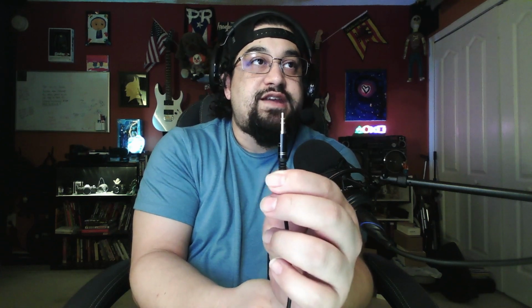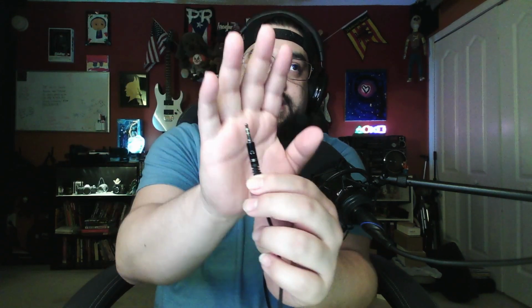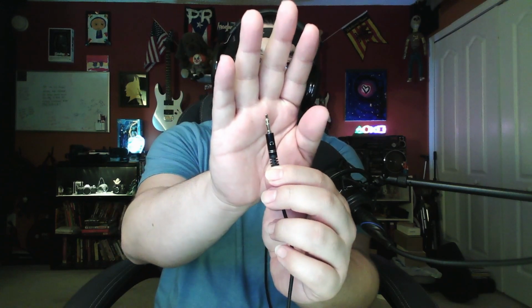And then on the other side, this is your stereo. This is what you're going to connect either to your PC, or to your speakers, or if you have a USB microphone with an audio output, you're going to connect that. Wherever you're going to send your OBS audio, that's what this is going to connect to.